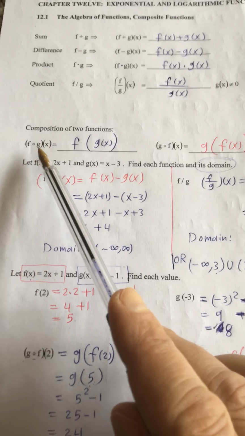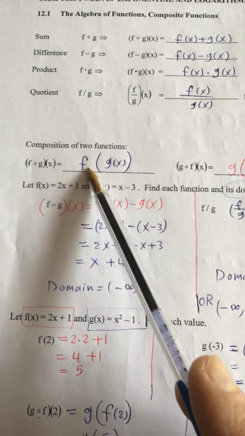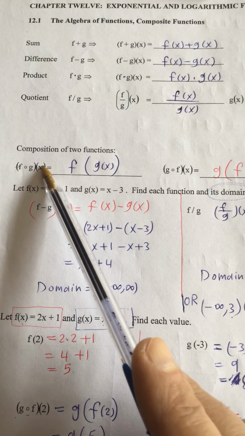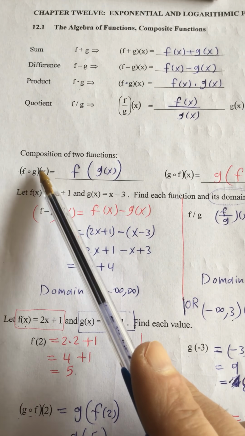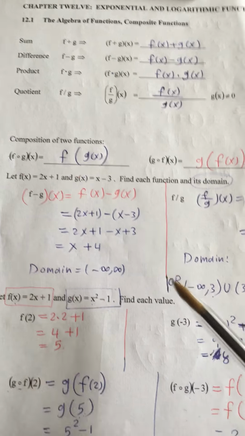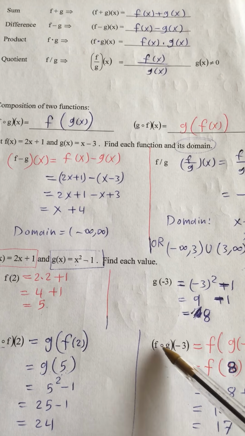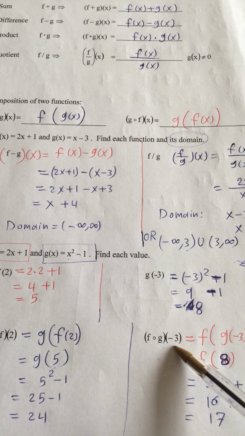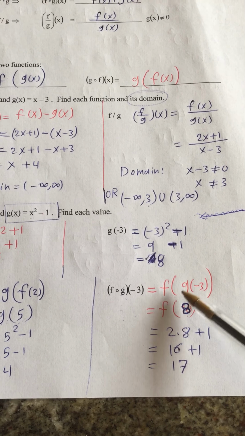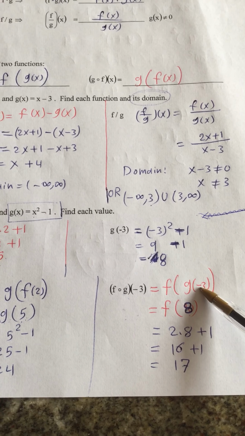So f circle g of x equals f of g of x. So here if x equals any number, for example 3, we put a 3 here. If x equals 2, we put 2 here. So now I need to find f circle g of negative 3. So this is equal to f of g of negative 3.